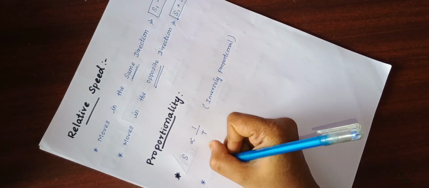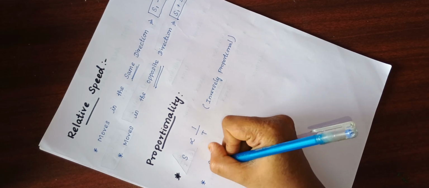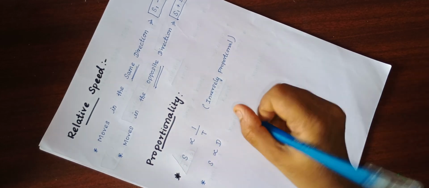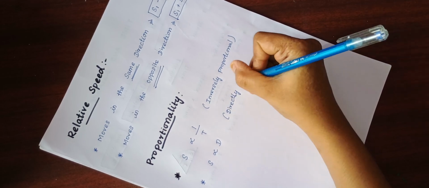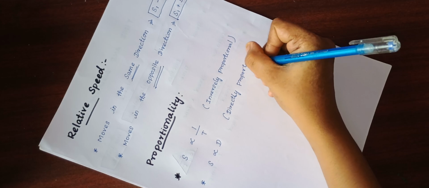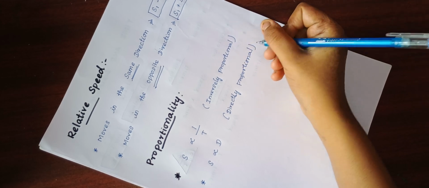The second thing is between speed and distance. Speed is directly proportional to distance. What does directly proportional mean? Directly proportional means if speed increases, the distance also increases. That is direct proportion. If one thing increases, the other thing also increases. If one thing decreases, the other also decreases. That is called directly proportional.